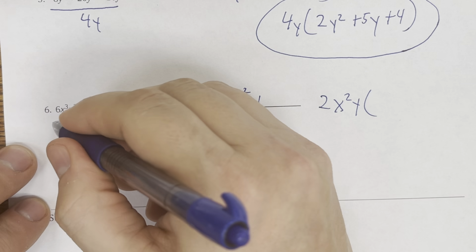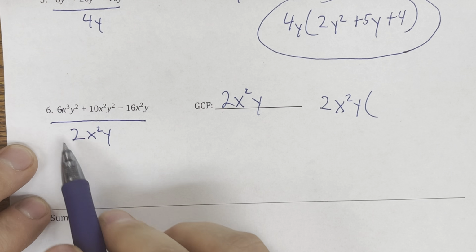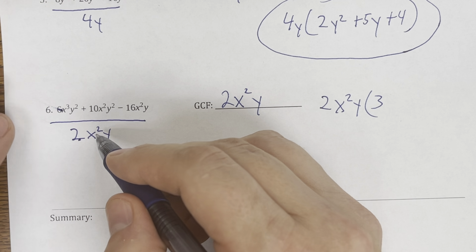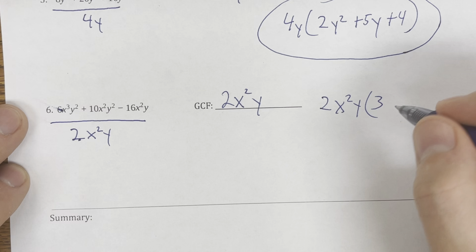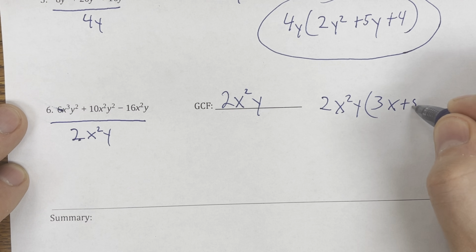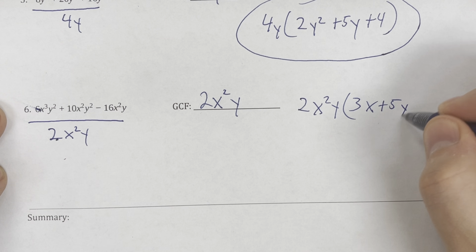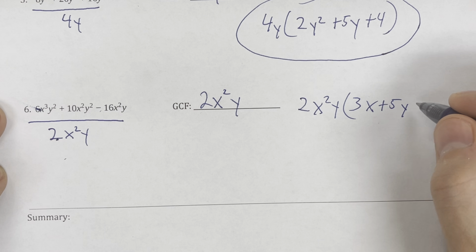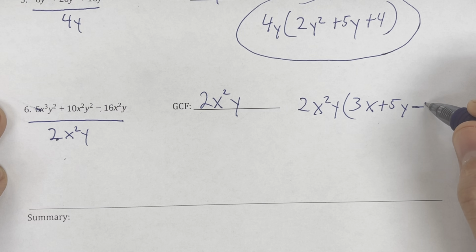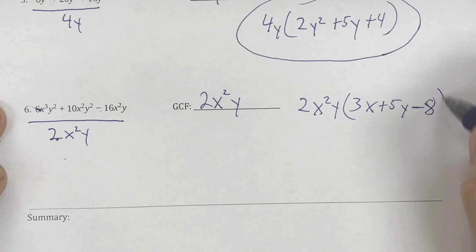And we have to divide all 3 terms by 2x squared y. Kind of tricky. 6 divided by 2 is 3. X to the third over x squared, I am left with an x. 10 divided by 2 is 5. X squareds cancel. Y squared over y, I still have a y there. Minus sign. Negative divided by a positive is a negative. 16 over 2 is 8. X squareds cancel. Y's cancel. So it's just a negative 8.